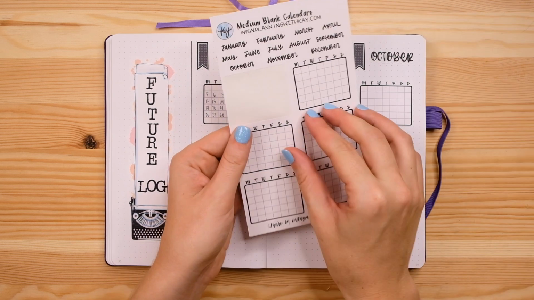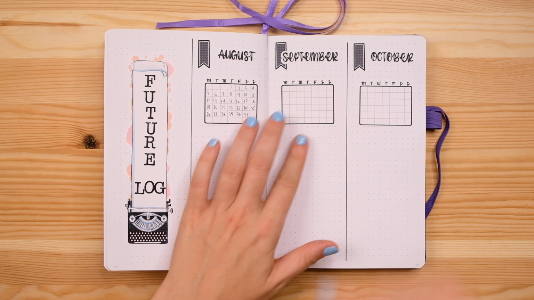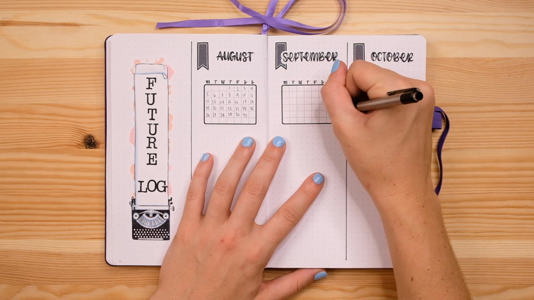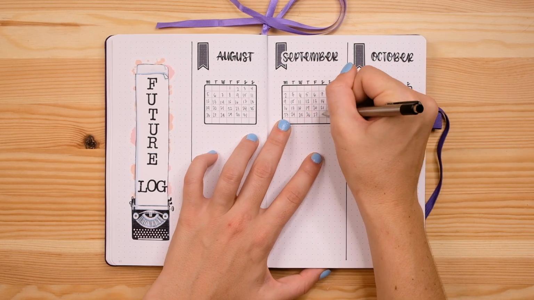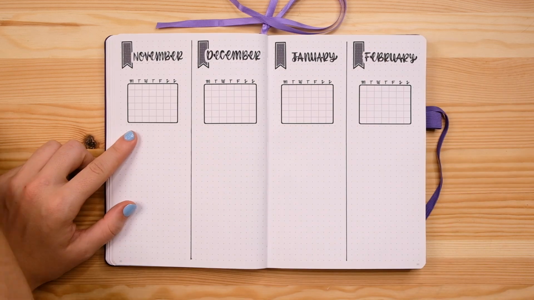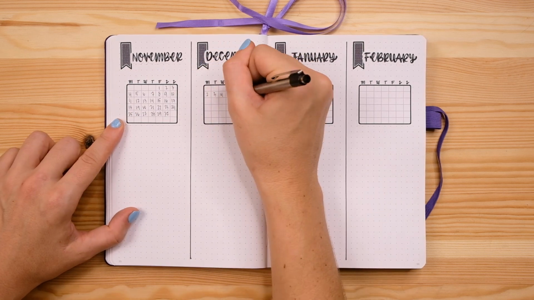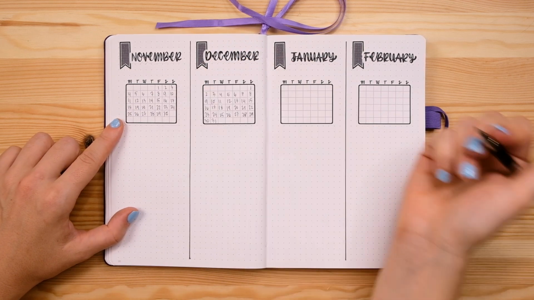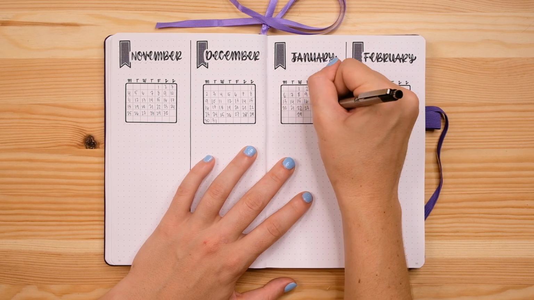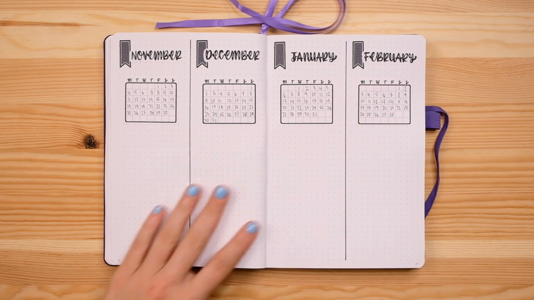So I'm writing in my dates now, and here I actually made a mistake, and this is one of the magic things about stickers. I misdated this month. I realized after the fact, so I just took a sticker and stuck it right on top and rewrote in the dates, and it's like it never happened. This is why, once you start using stickers in your bullet journal, I really feel like it's hard to stop. It just makes things so convenient.